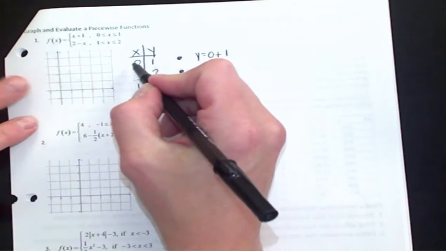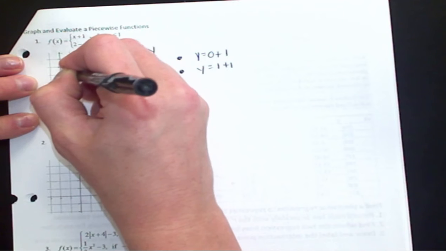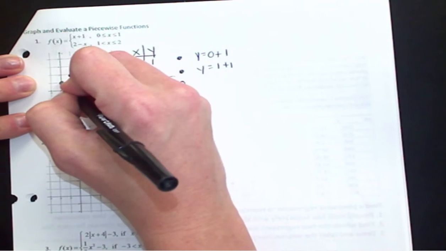I'm just plugging into the equation. Okay. 0, 1, 1, 2. Both closed dots. I know from the parent functions that I just drew on the front page that it's a straight line.